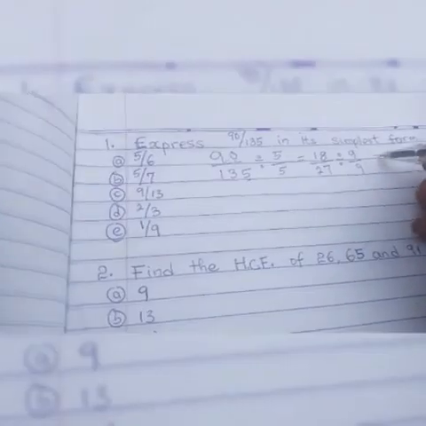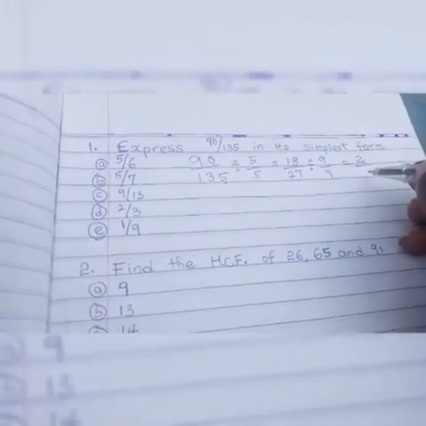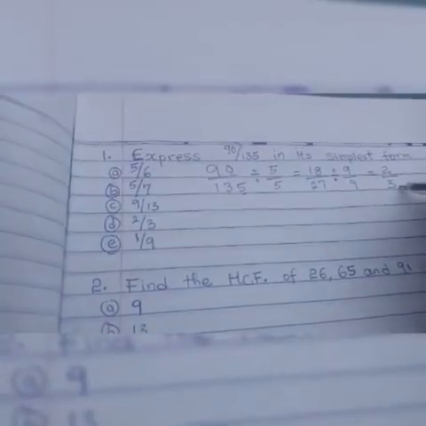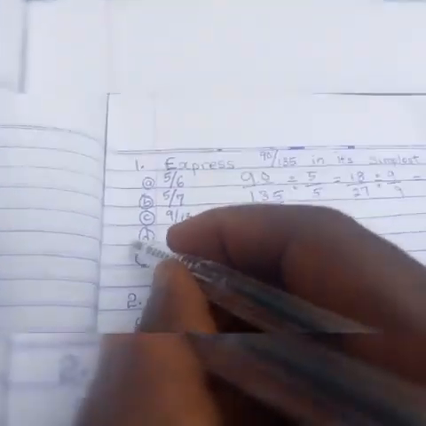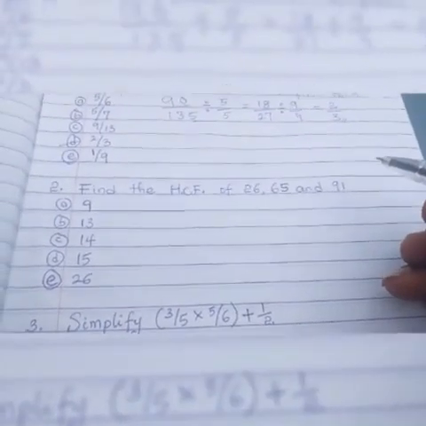So 18 divided by 9, you agree with me that it is 2, and 27 divided by 9, you agree with me that it is 3. So my answer is 2 over 3, which is option D. The correct option is option D. Moving on to the second question.